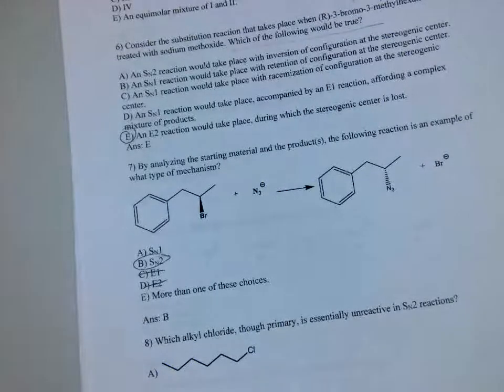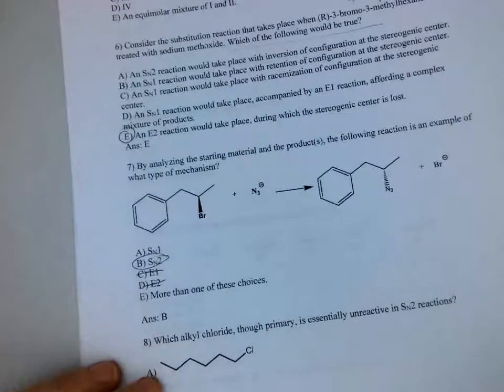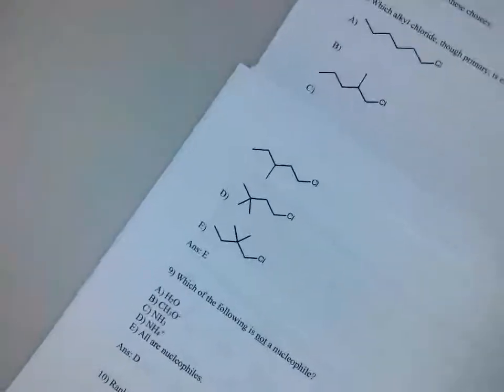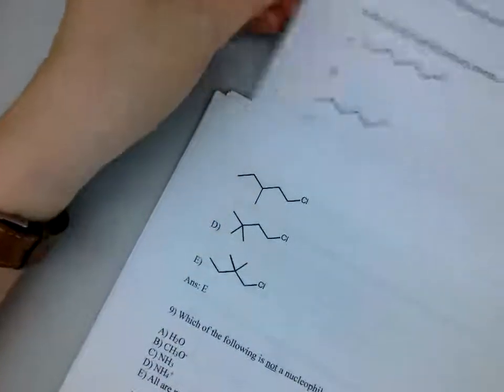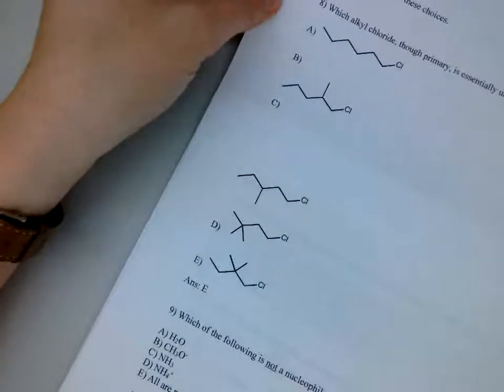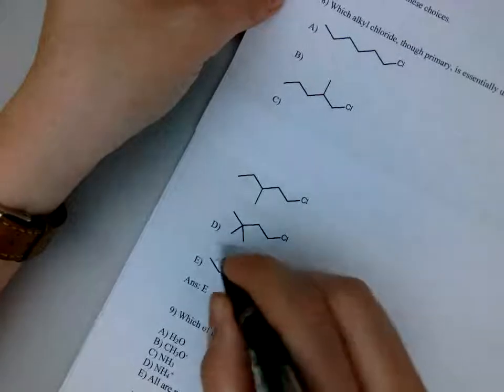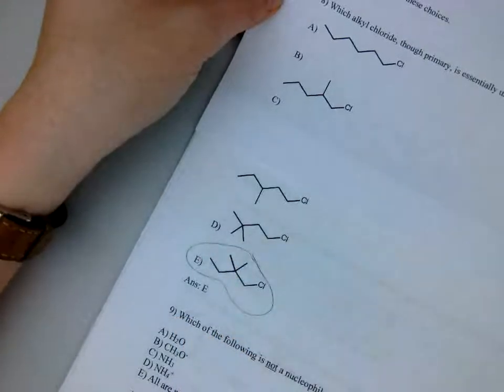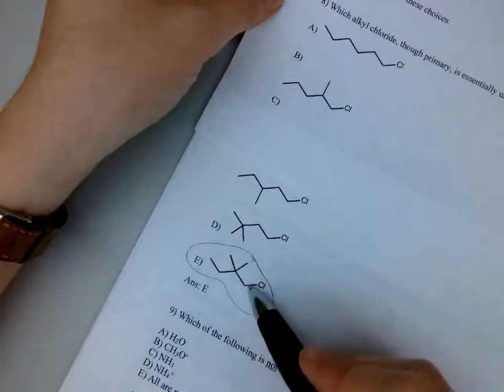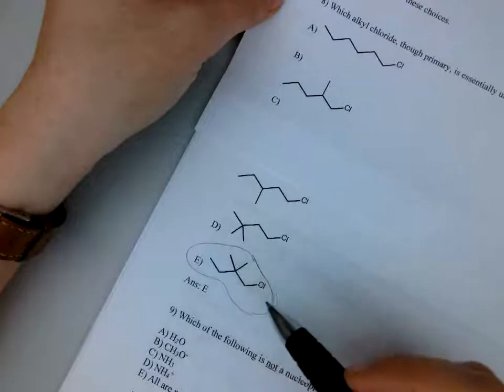Question 8. Which alkyl chloride, though primary, is essentially unreactive in SN2 reactions? Okay, so all these are primary chlorines. So you're asking which one's not going to react very well in an SN2. Well, SN2 needs a backside attack. So this has a lot of steric hindrance on it. So it's not going to be really easy for the nucleophile to come in and attack here. So that big bulky group really hinders it.